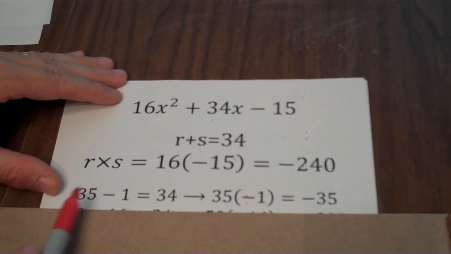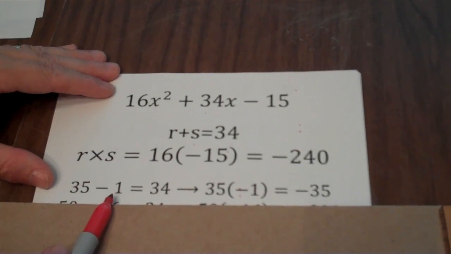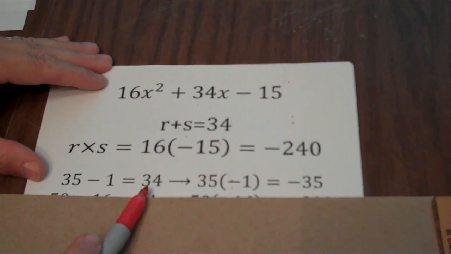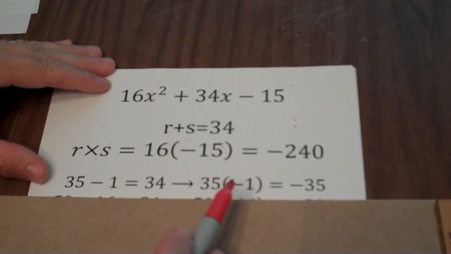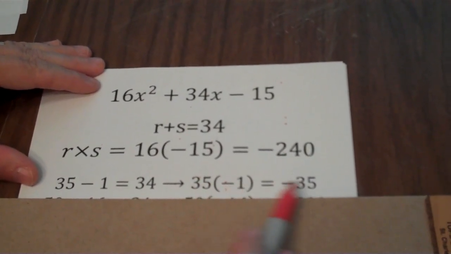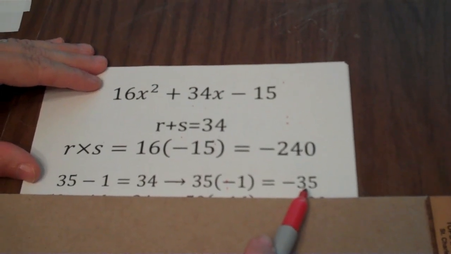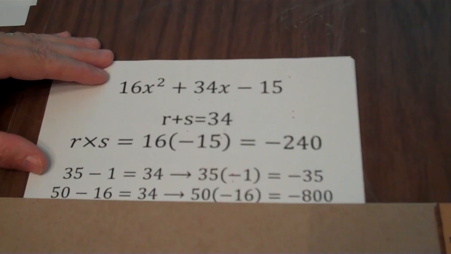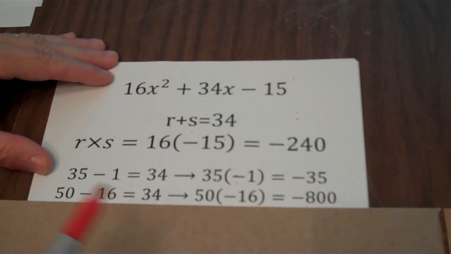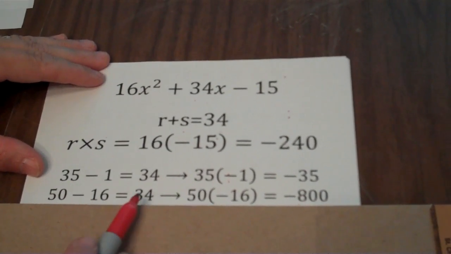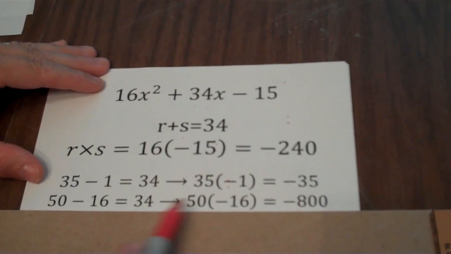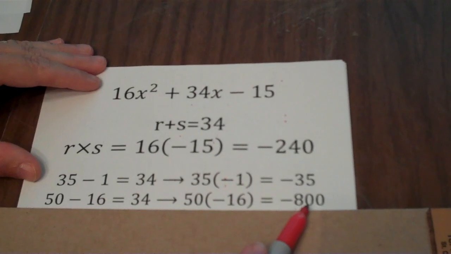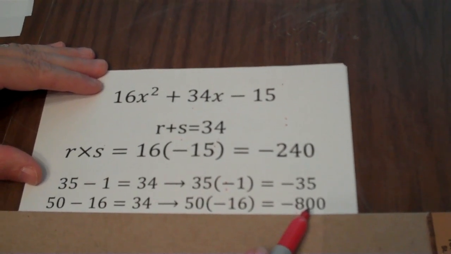Adding those together, 35 plus a negative 1, which frankly is just 35 minus 1, is 34. That part works. Let's try the product. 35 times negative 1, negative 35. Way too small. So let's try a bigger number. So instead of 35, let's try 50. 50 minus 16 would also give me the 34. Let's try my product. 50 times negative 16 is negative 800. This one's way too big.